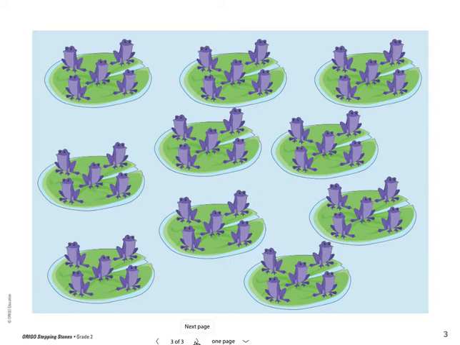One more. How many frogs are on one lily pad? How many frogs do we have right here on this one lily pad? I'm looking at it like I look at a dice or a domino. I'm seeing 4 and 1 in the middle is 5. So we have 5 frogs on each lily pad. How are we going to figure out the total amount of frogs? Well, first I'm going to count how many lily pads we have. We didn't do that last time.